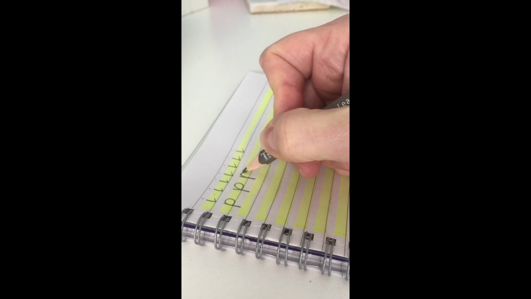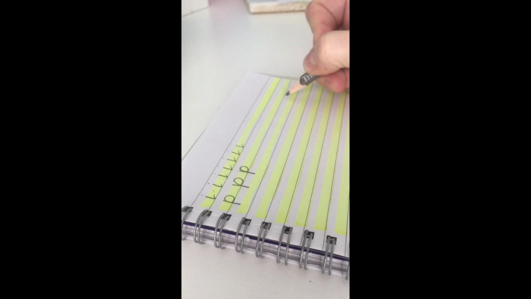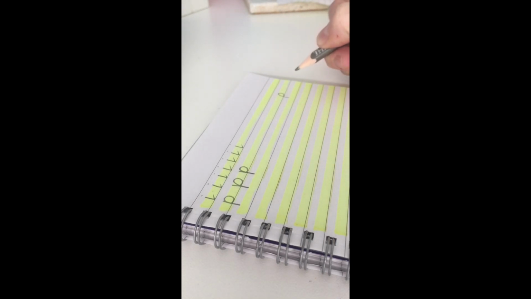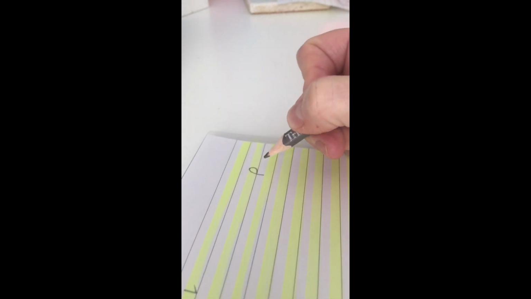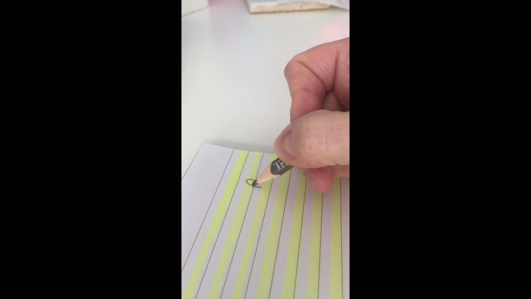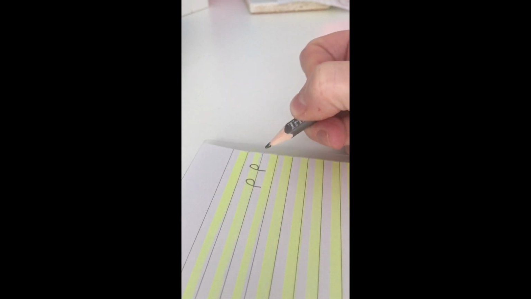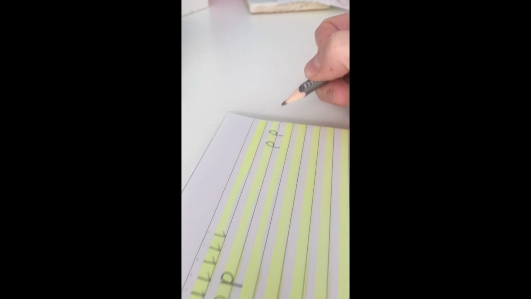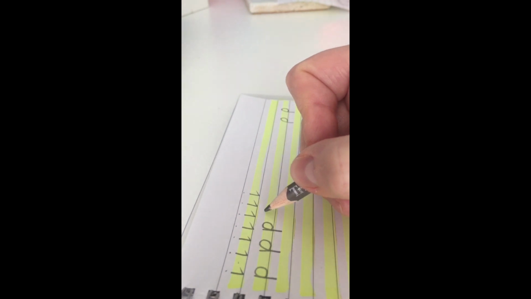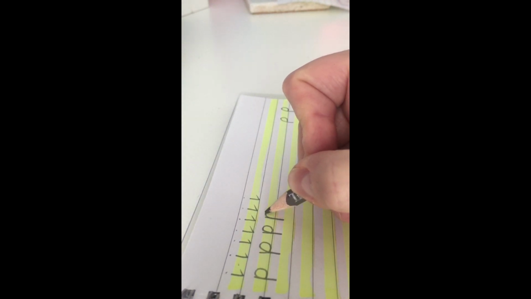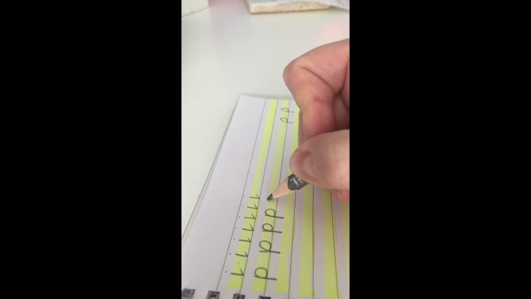Quite often what children will do is, if I do it over here, they just sort of start like that. And when they do that, you can clearly see where they've started at the bottom. And it looks like a P, but it's not as easy to join with other letters when it's been produced like that. So it's starting at the top of the highlight and then down and round.